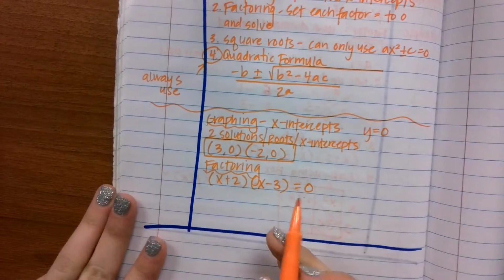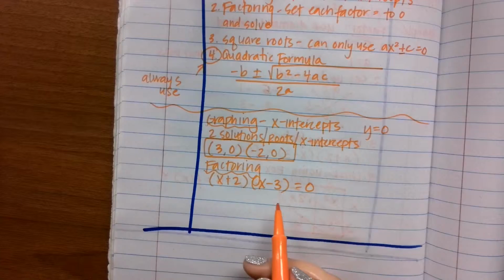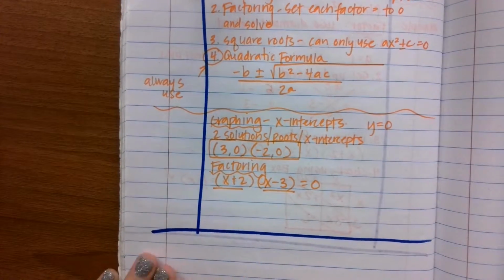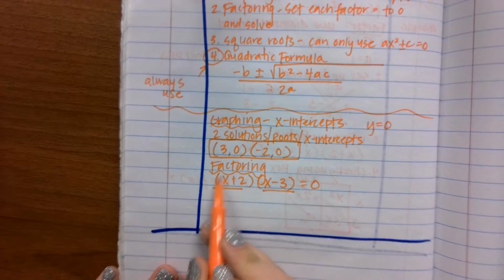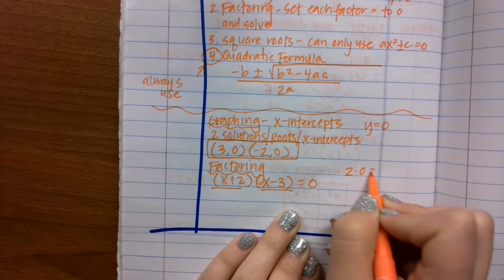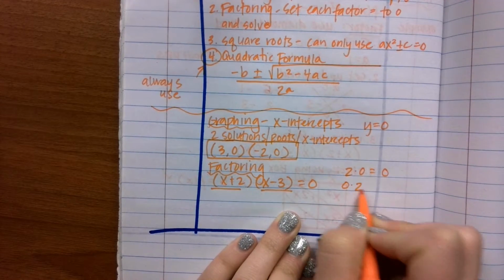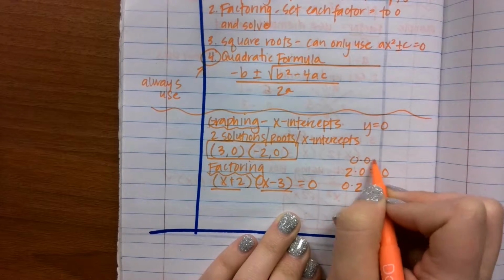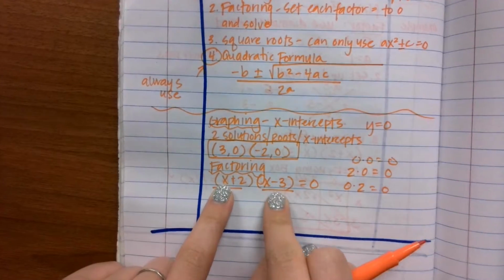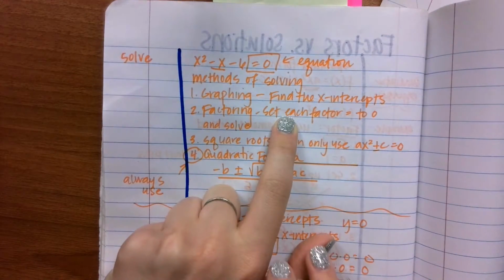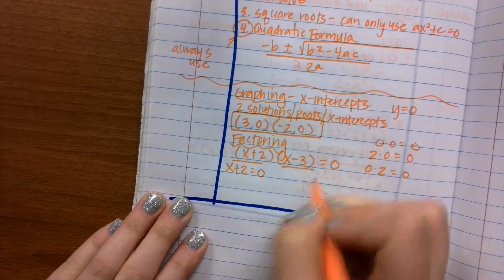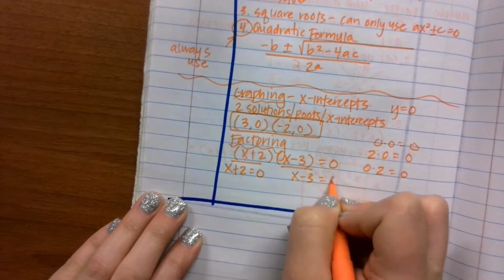The only thing that's different is now we have this equals 0 portion. Now this is called the zero property rule. In order for this to be true, either this term or this term needs to equal 0, because 2 times 0 equals 0, 0 times 2 equals 0, and 0 times 0 equals 0. So one of these terms or both of these terms needs to equal 0. So that's why I said up here, set each factor equal to 0 and solve. So either x plus 2 equals 0 or x minus 3 equals 0.